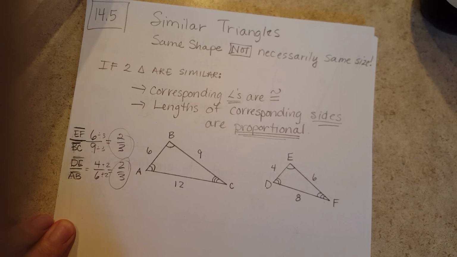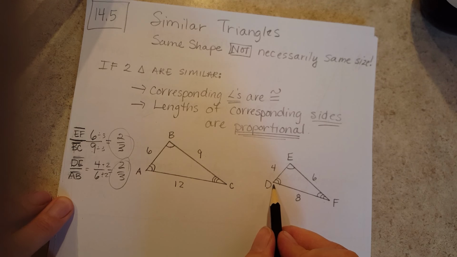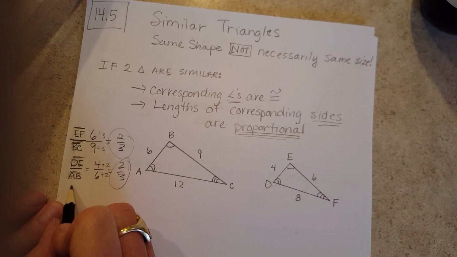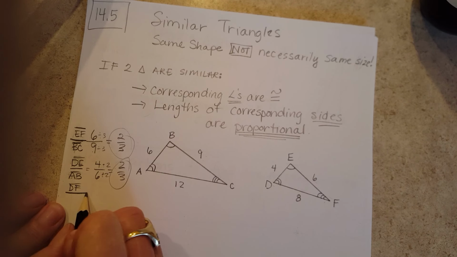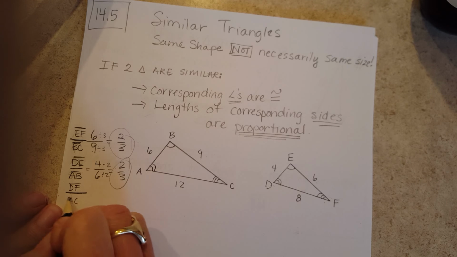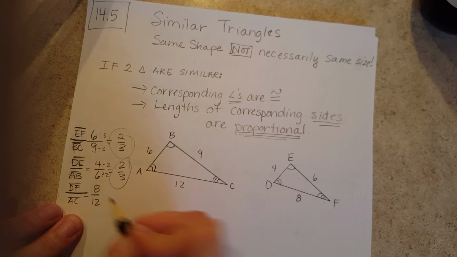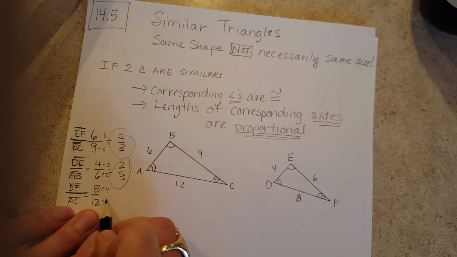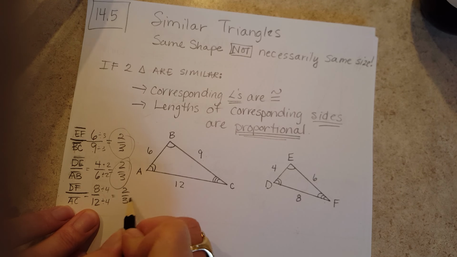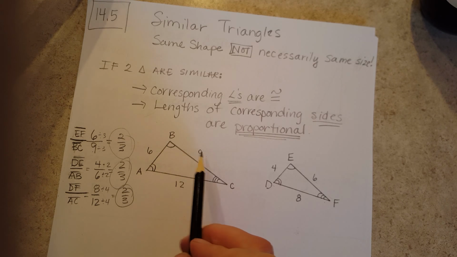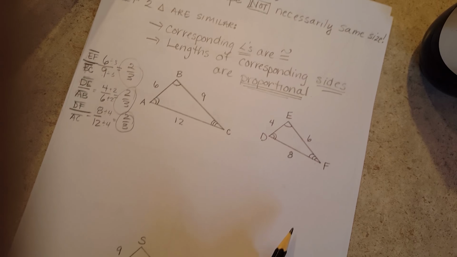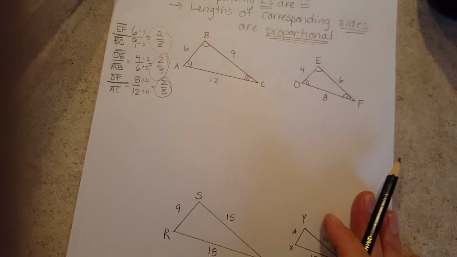Same proportion. Let's try the last side. So again, top one, littler one, DF over AC, which is 8 over 12. And if I reduce, I get 2/3 again. So each of these sides, the corresponding sides, will be the same proportion as the other corresponding sides. So with knowing that, we can do some of the problems in your homework.